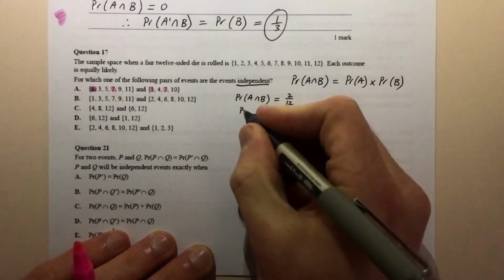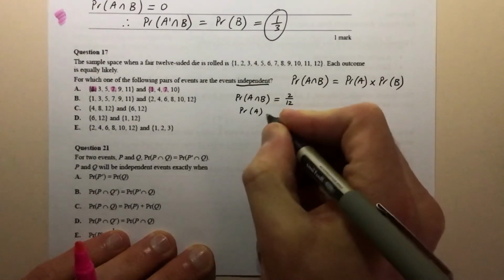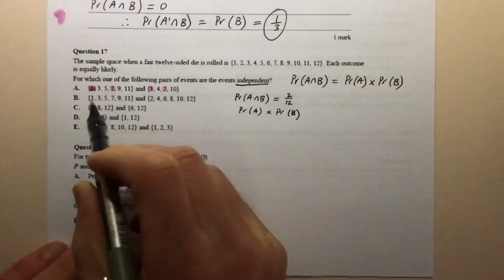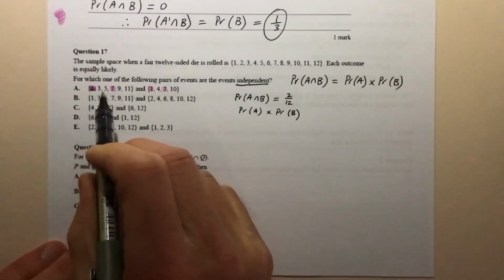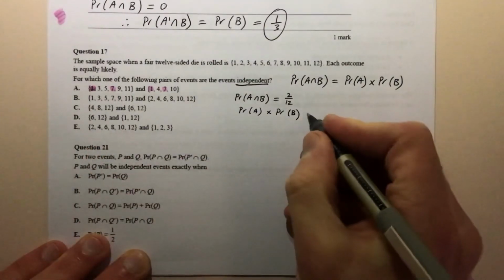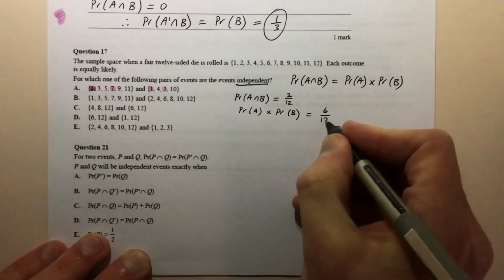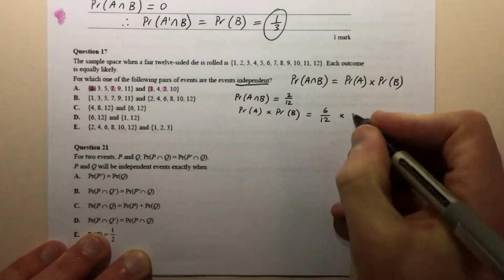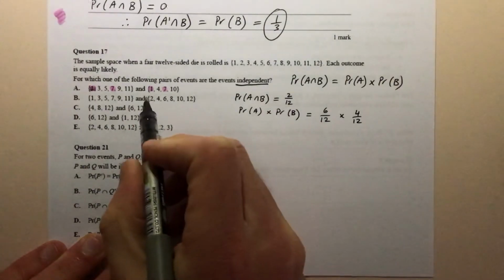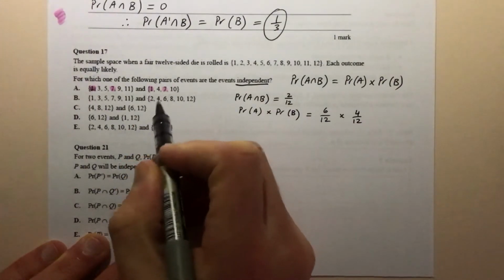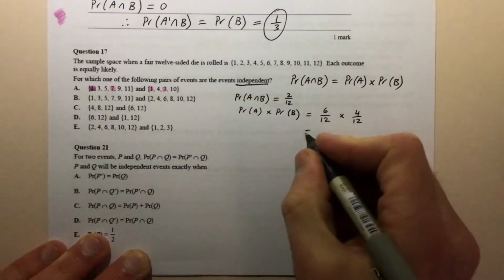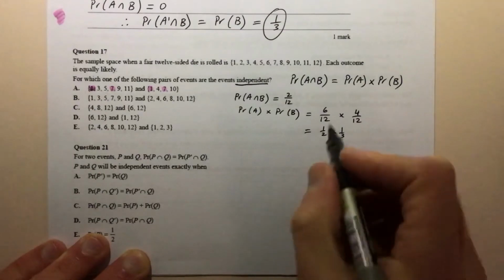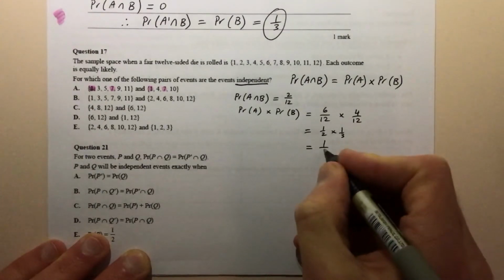For option A, if I just look at the individual probabilities, event A, the first event, has 1, 2, 3, 4, 5, 6 ways out of 12 of occurring. And event B, 1, 2, 3, 4 out of 12, because for event B to occur, there's 4 chances out of 12 that that will actually happen. Now, that's really a half times 1/3, which is equal to 1/6.